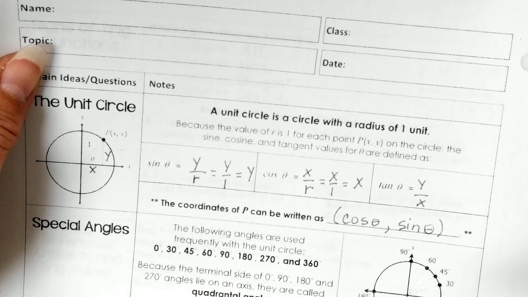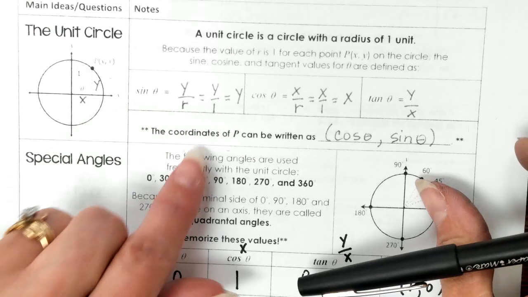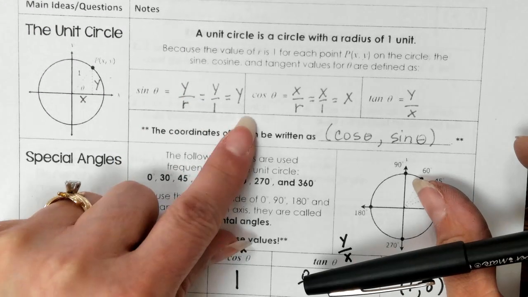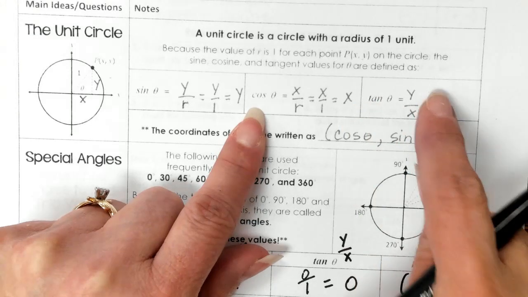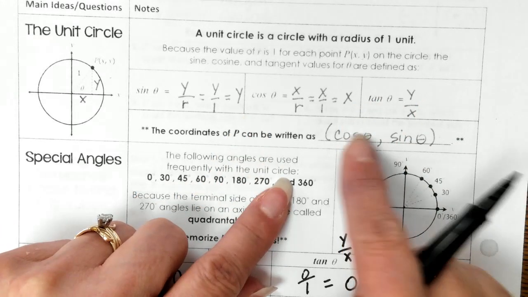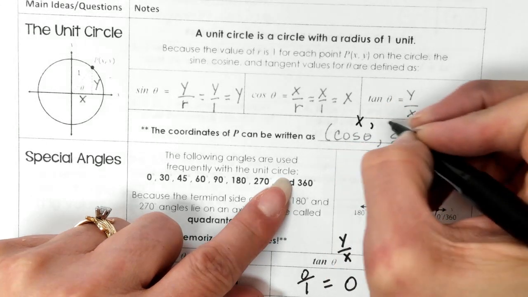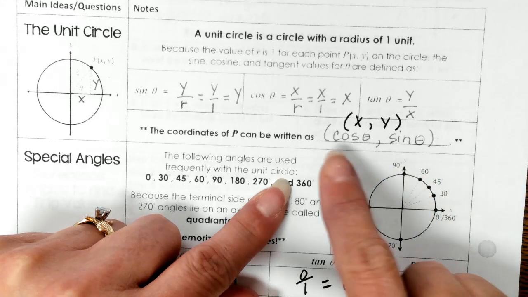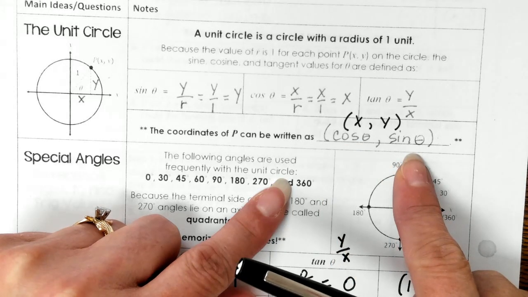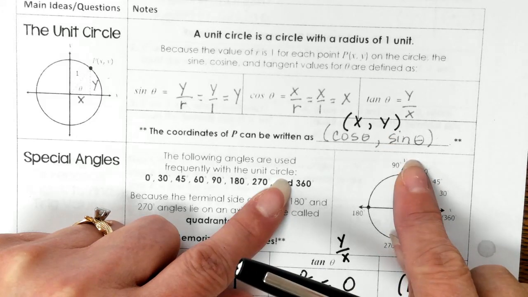A few things to remember. When you do sine, it is the y, and cosine is x. Tangent is y over x. Remember the ordered pair that we usually write as x comma y. It is really cosine comma sine, because cosine is your x and sine is your y.